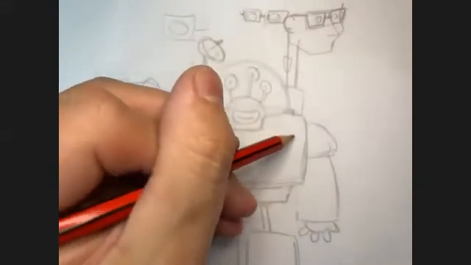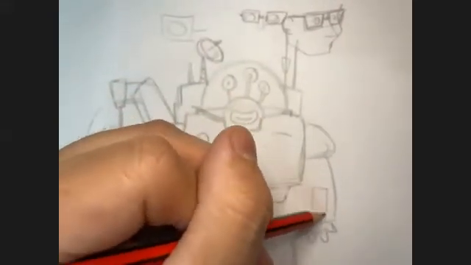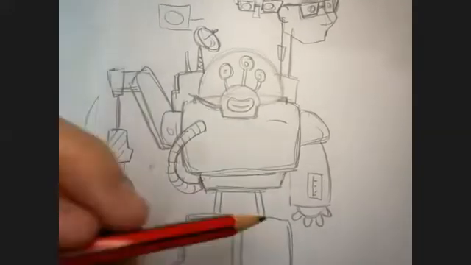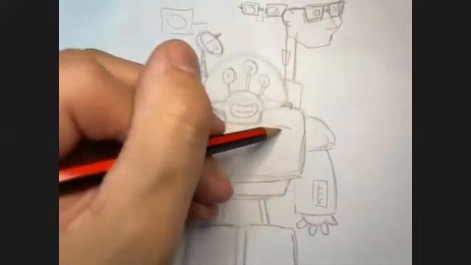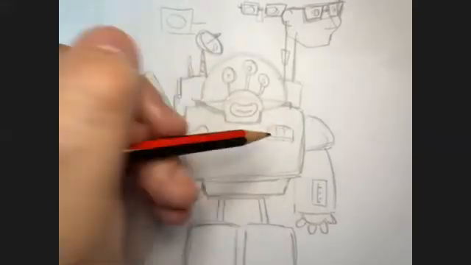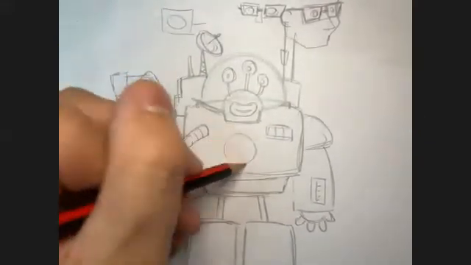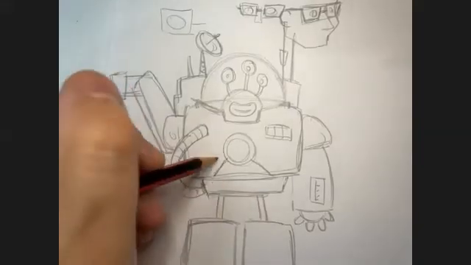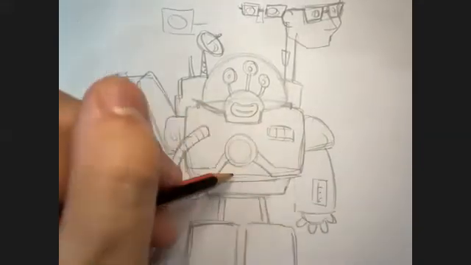You could have a little gauge on his arm to show how much oxygen he's got left, or power and stuff like that, or a communicator. Have other little buttons and things on his suit. Make it look a bit designy. Bring some weird shapes in there.